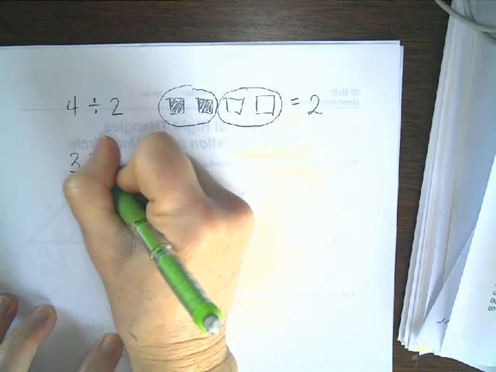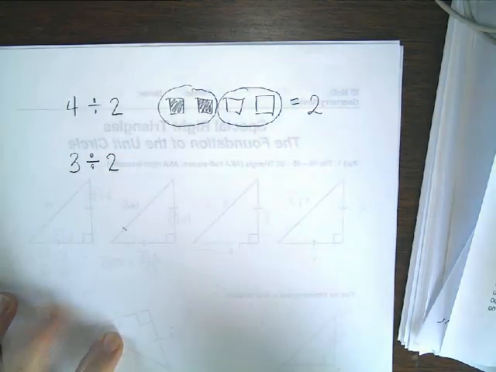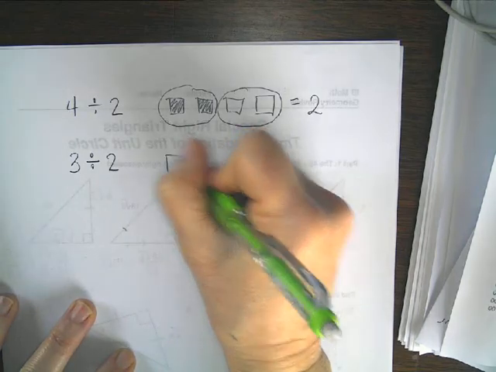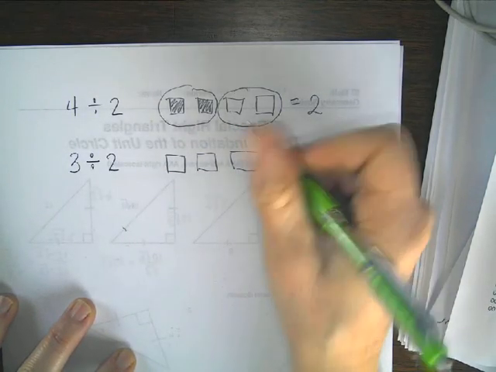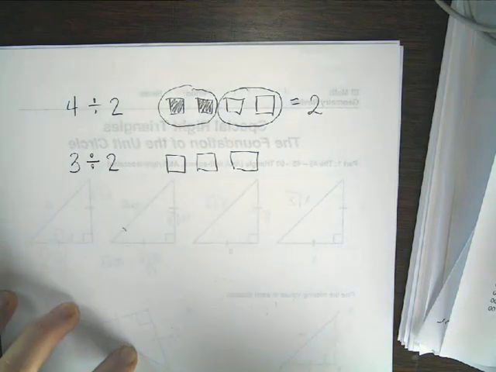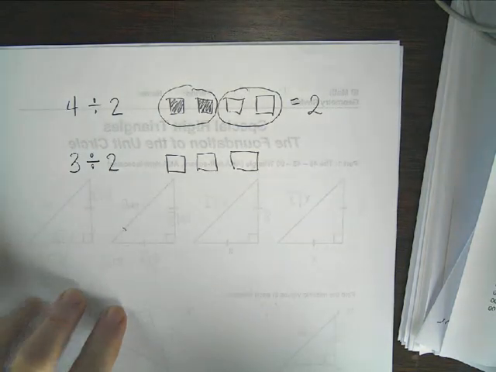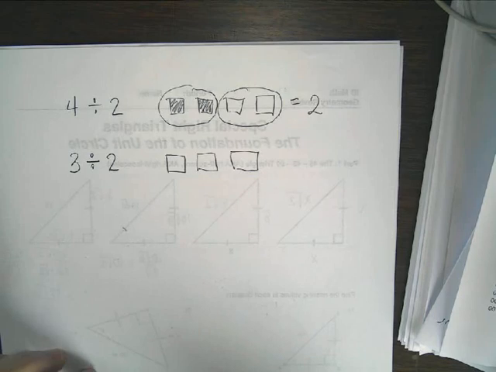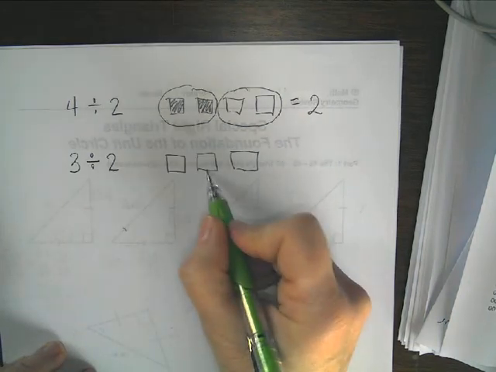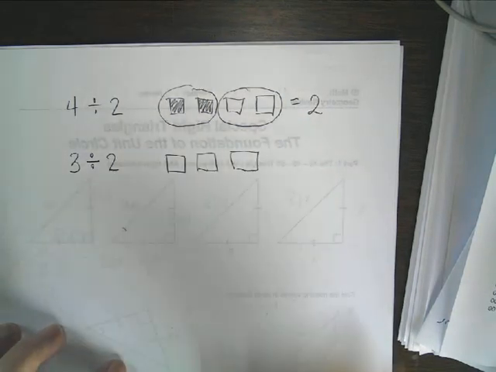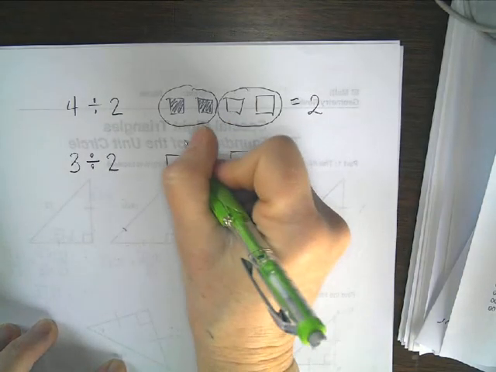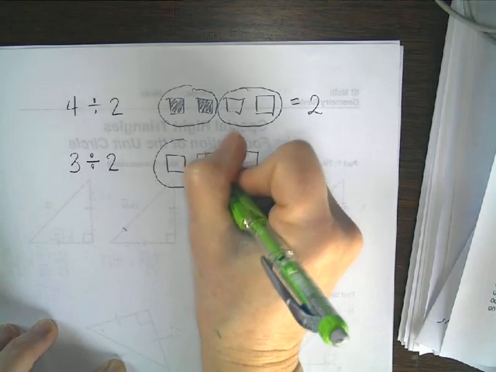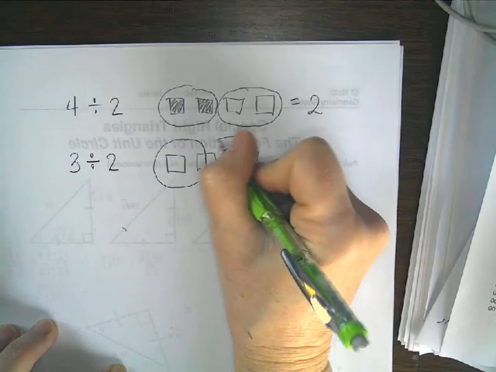All right, what if I have 3 divided by 2? 3 divided by 2. So I've got 3 objects, and I want to divide this into 2 groups. How can I divide this into 2 groups? I'm going to have to split this one in half to make 2 groups. So I have this as one group, and here's my other group.